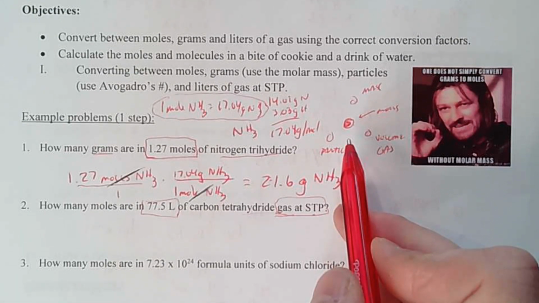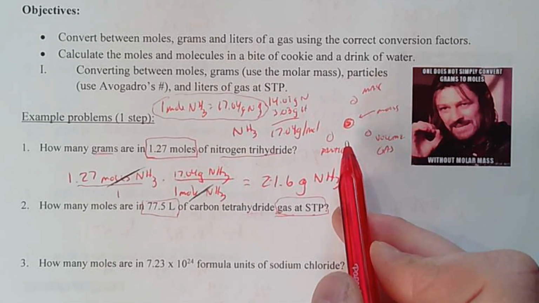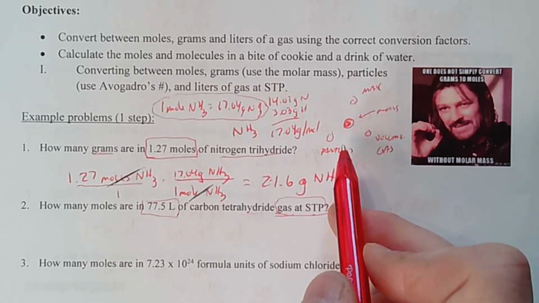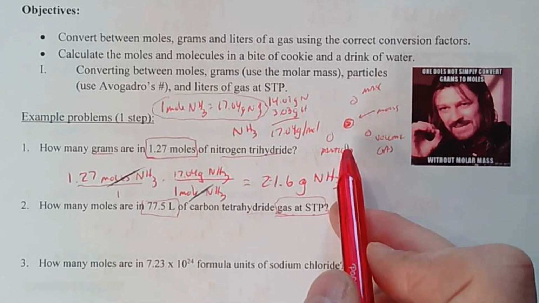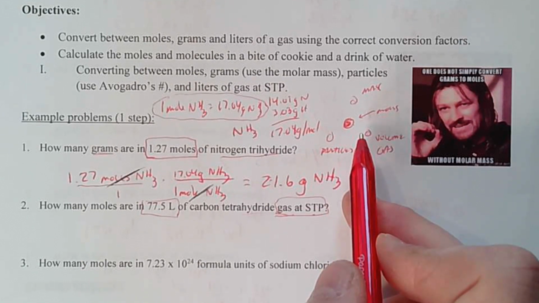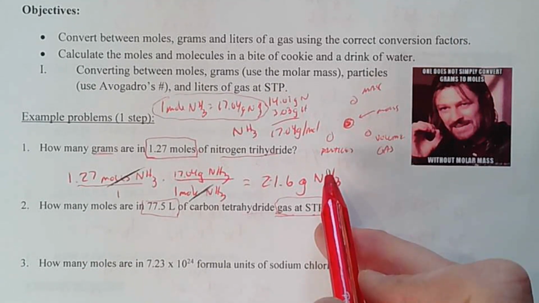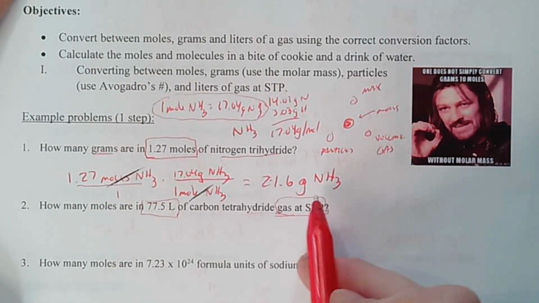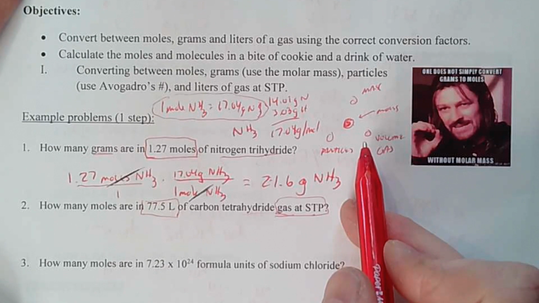Again, I mentioned this in class: STP stands for standard temperature and pressure, and a standard temperature for gases is 273 Kelvin or its equivalent, which is 0 Celsius or 32 Fahrenheit, and 1 atmosphere pressure or its equivalent. So any gas at STP conditions, 1 mole of it occupies 22.4 liters.